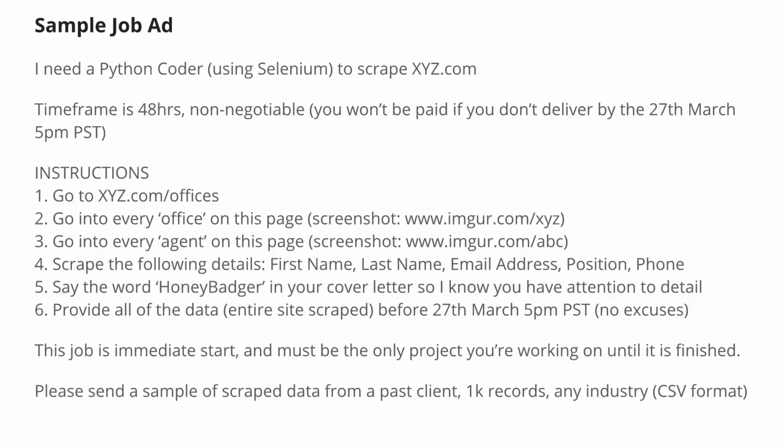Here's a sample job ad, because I think this will make it a lot clearer. I'll start with, I need a Python coder using Selenium to scrape xyz.com. Time frame is 48 hours, non-negotiable. You won't be paid if you don't deliver by the 27th of March, 5 p.m. PST. Instructions. Number 1, go to this page. Number 2, go into it, and I'll see how I'm giving a screenshot as well. And even in that screenshot, I'm going to highlight things. I'm going to draw a little box around it and give them really explicit instructions.